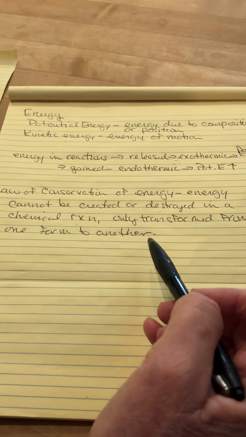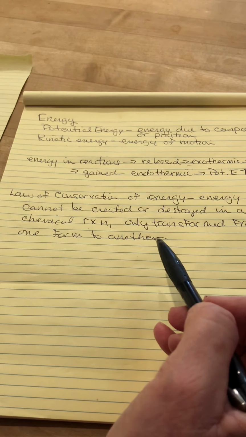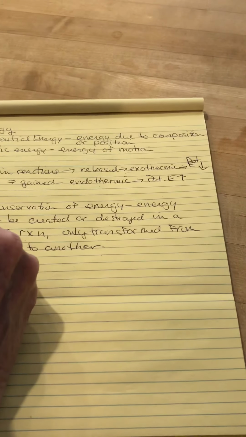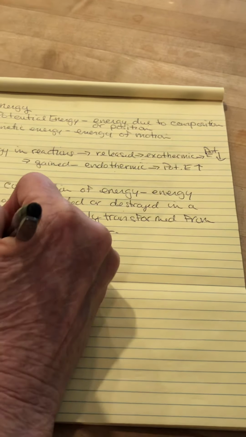When we measure heat or energy, we use the unit, the joule. This was the SI unit for energy, and I don't know if we talked about this before or not. Okay, that actually says joule. The abbreviation for joule is a capital J.